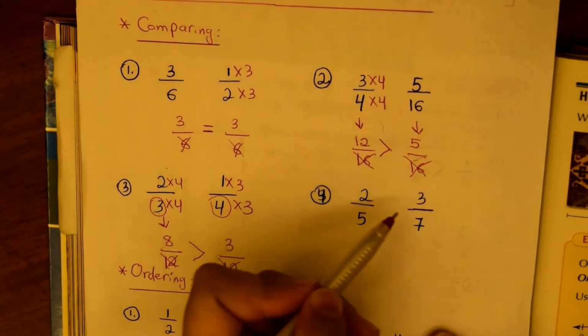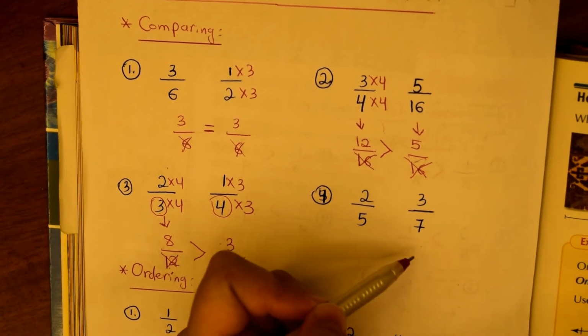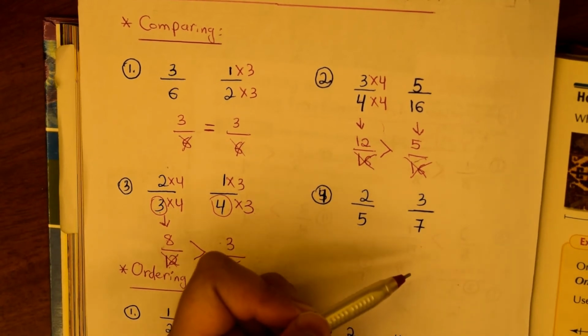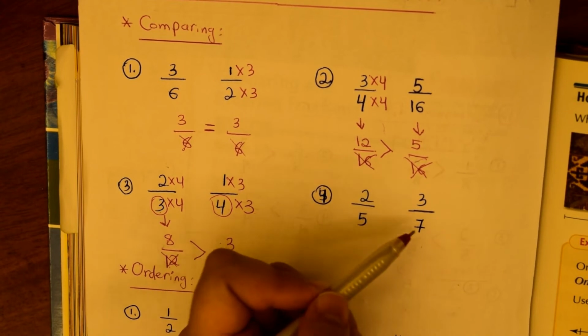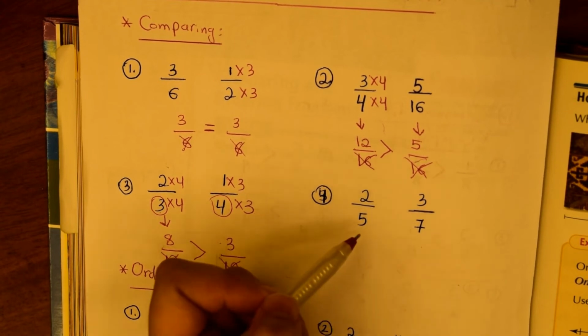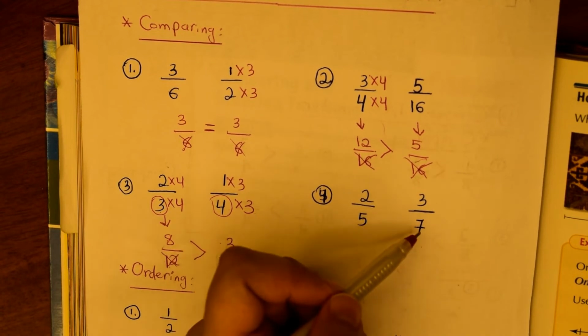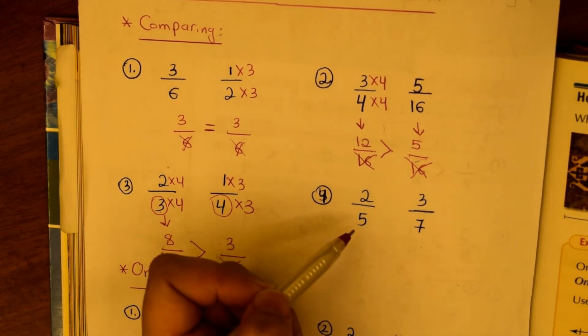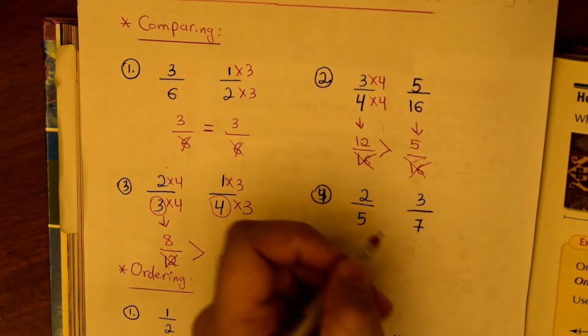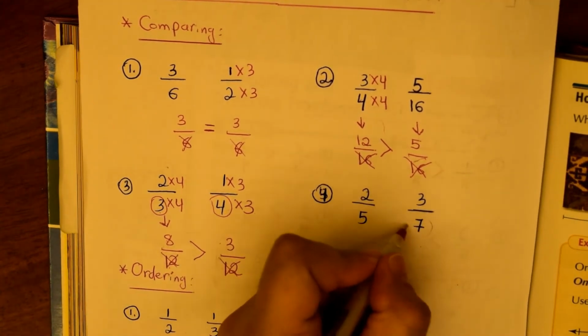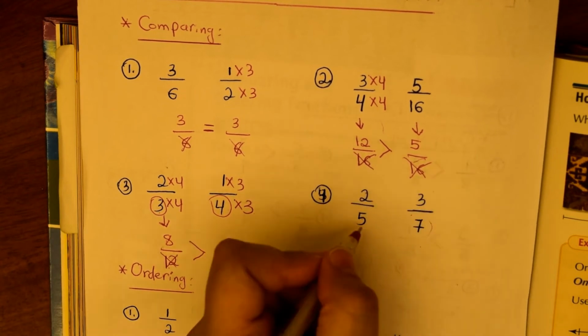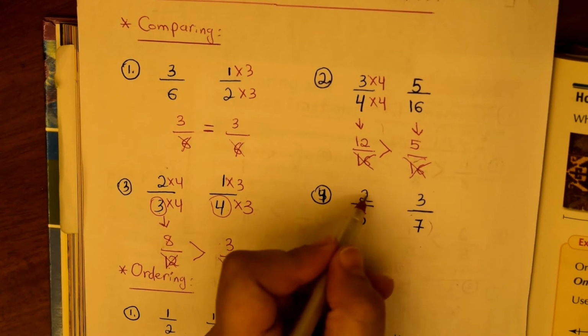Here I don't have common numerator, I don't have common denominator, so I have to make common denominator here. So how can I make the 5 7? What will I multiply by 5 to give me 7? There is no number to multiply by 5 to give me 7. How can I make the 7 5? I can't divide the 7 by any number to give me 5. So in this case, I will multiply this fraction by this number, and I will multiply this fraction by this number in the denominator place. So here I will multiply by 7, by 7.